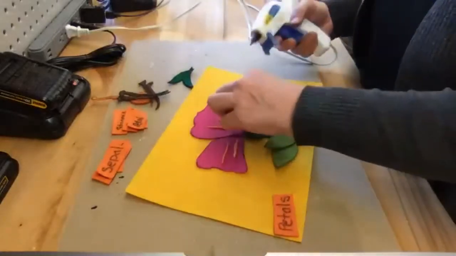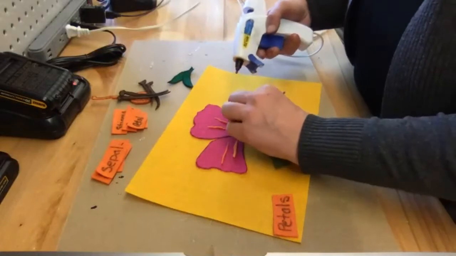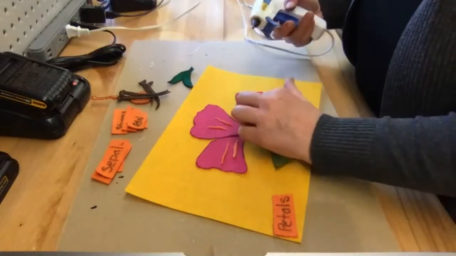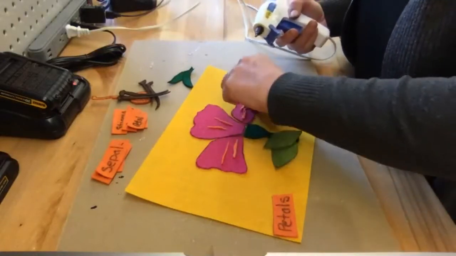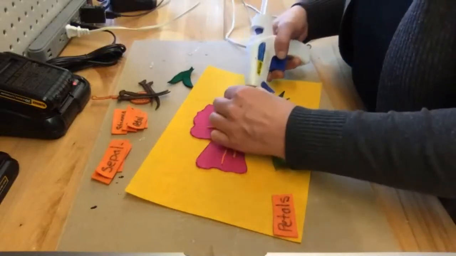All right. Warm enough. I'm just going to put a little dollop of glue and shove that into it. I don't need much, and I don't need it on the whole thing, just on a little bit of the pieces.